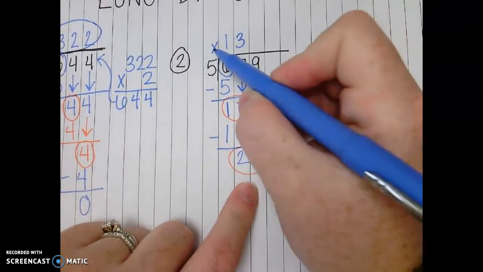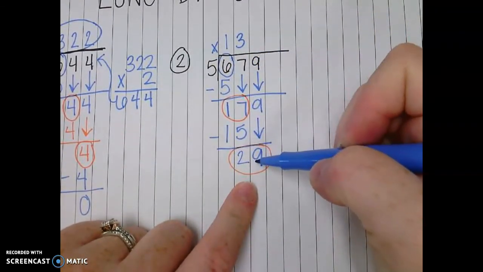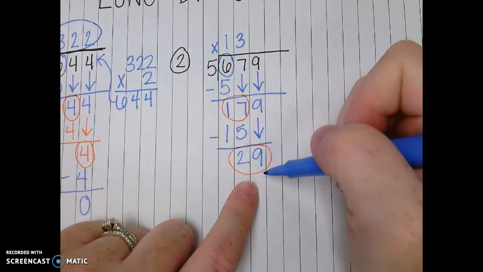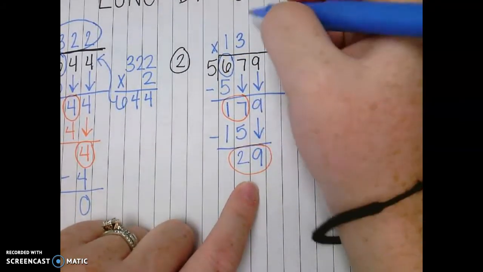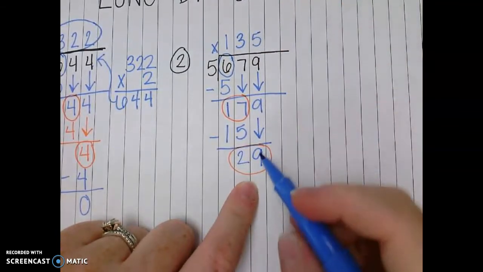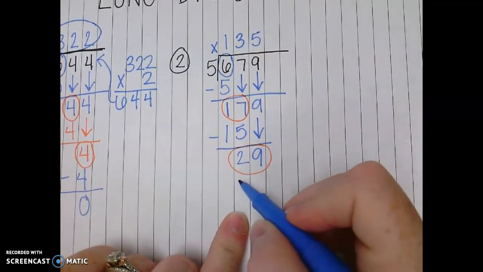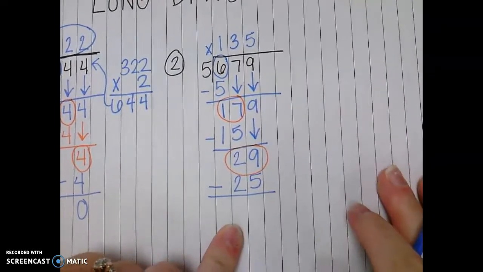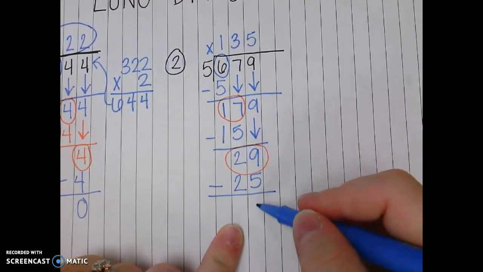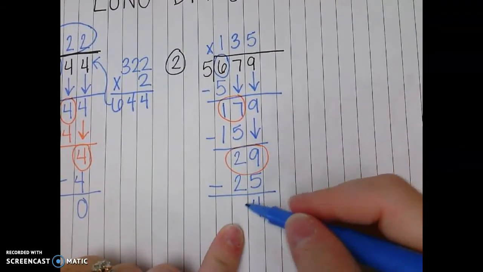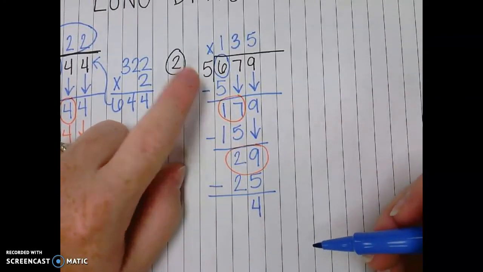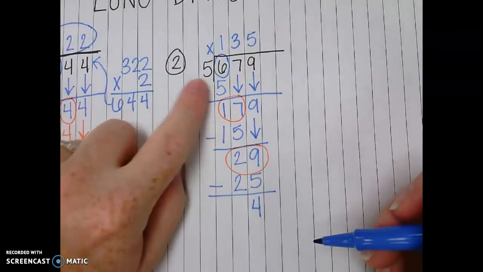5 times what is going to give me close to 29 without going over? Yeah, 5 times 5. What is 5 times 5? 25. Great job. And we're going to subtract. 9 minus 5 is 4, and 2 minus 2 is 0. Now 4 is smaller than 5. It's not 0, but it's smaller than 5.